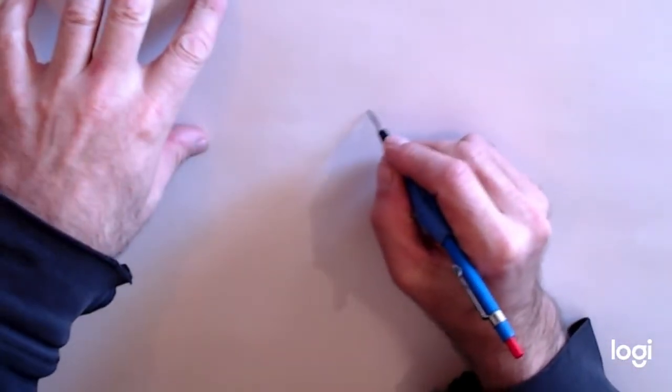Beginning shading. Here we go. Okay, first shape that we're going to start trying to shade is a cube.